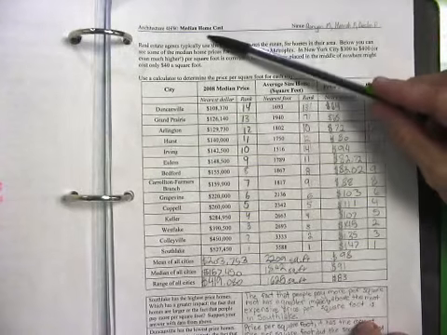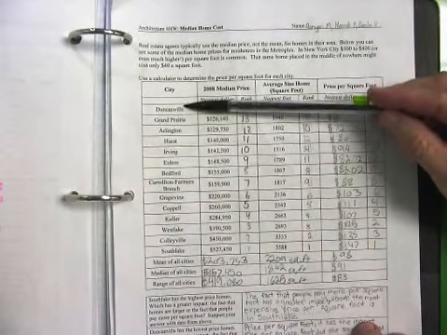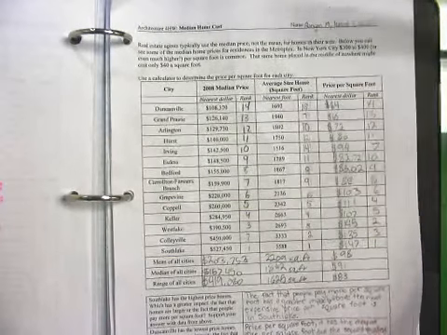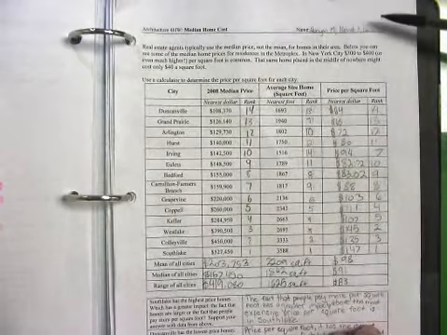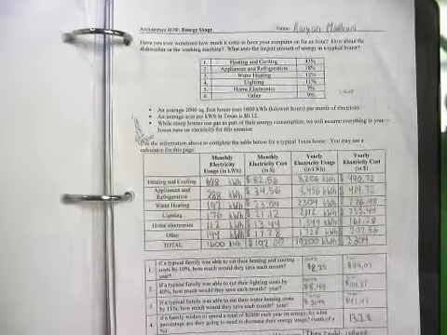We have our median home cost. This goes from Duncanville down to Southlake. Once again, Arian, Hannah, and Declan have their names in that order, always in that order. It's always in the same order.